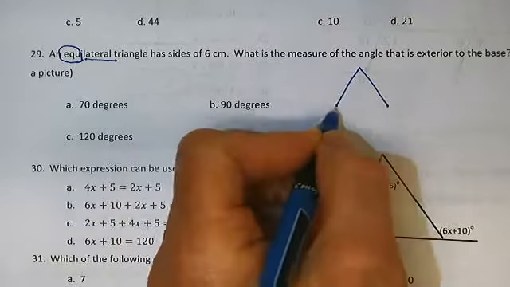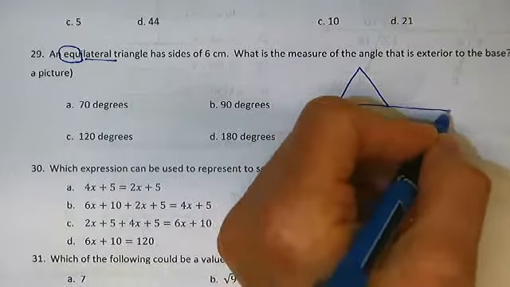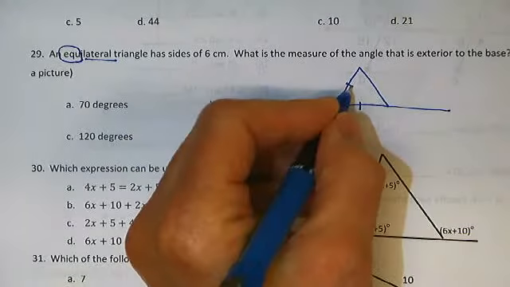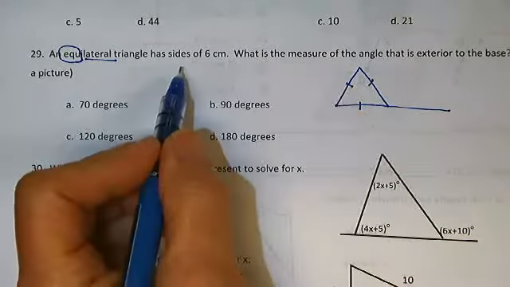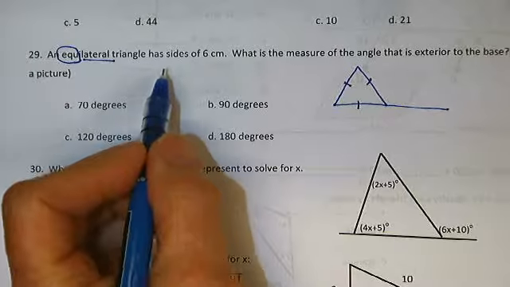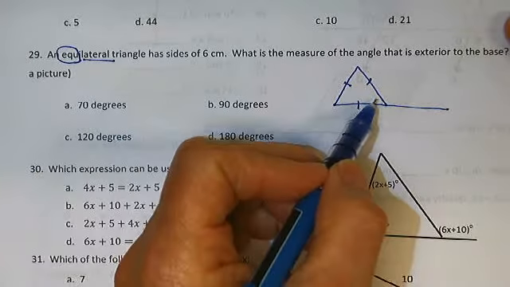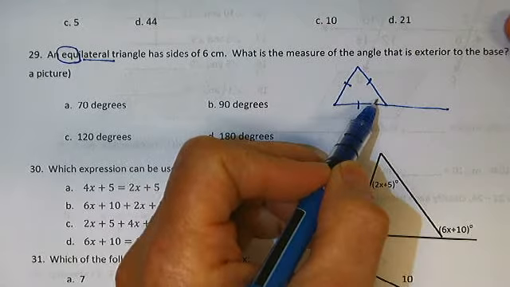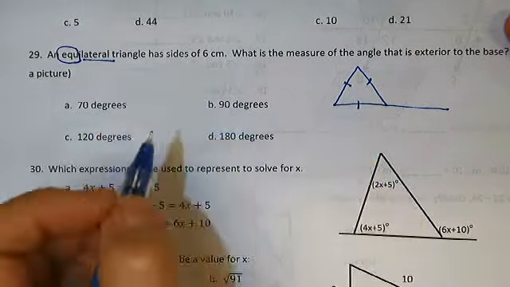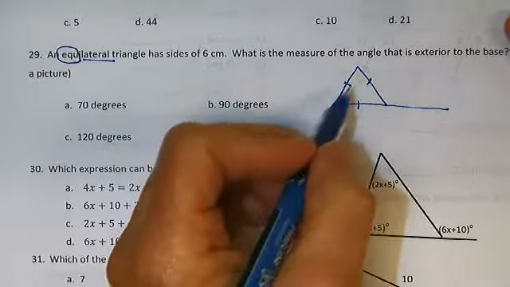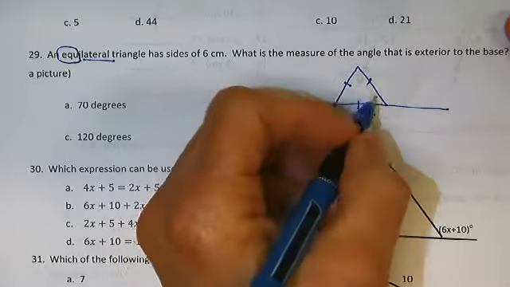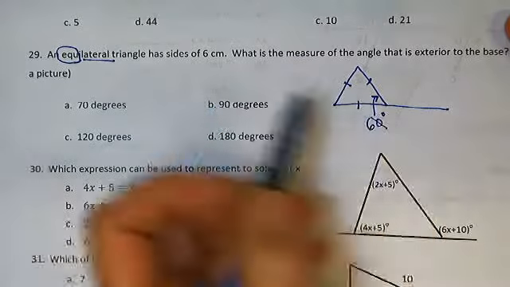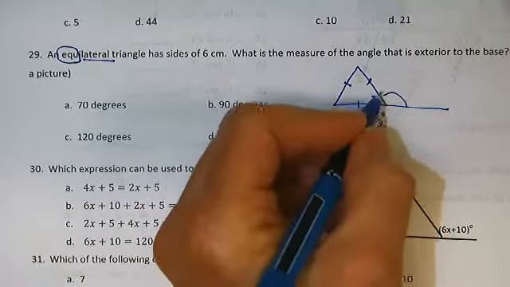Every math problem for the rest of your life, first you draw a picture. Equilateral triangle, sides are 6 centimeters. Who cares what the side lengths are? The sum of the angles of every triangle add to 180. All three angles are equal. 180 divided by 3 would be 60, 60, and 60. If this guy is 60 degrees, what is the measure of the angle exterior to the base?